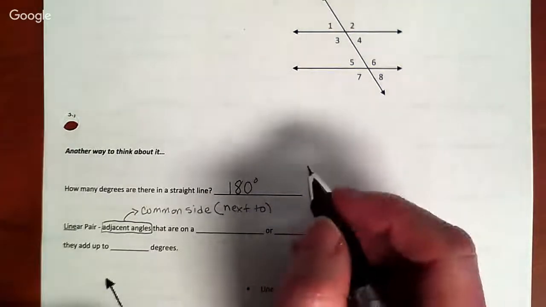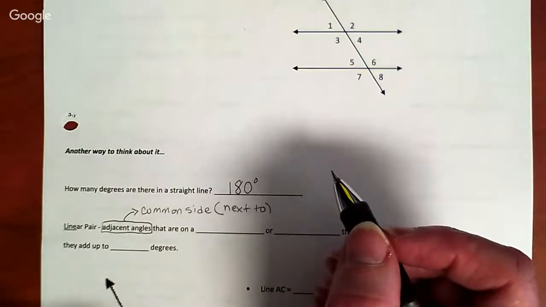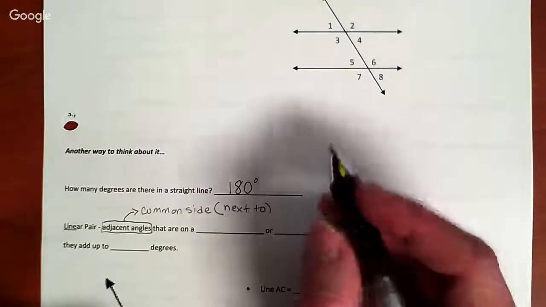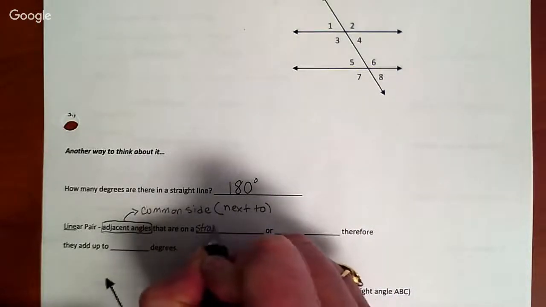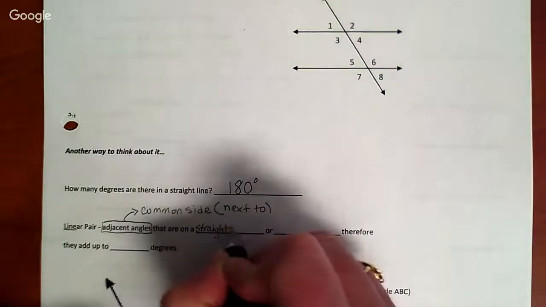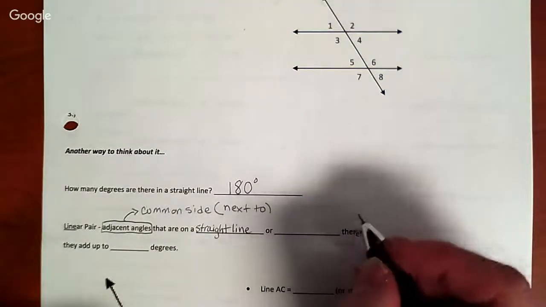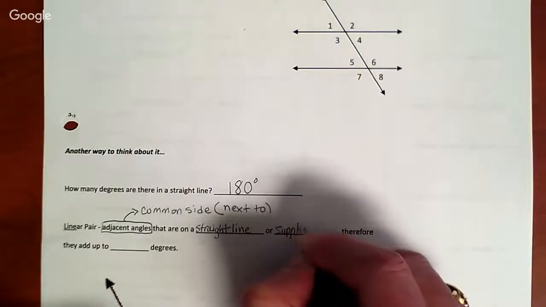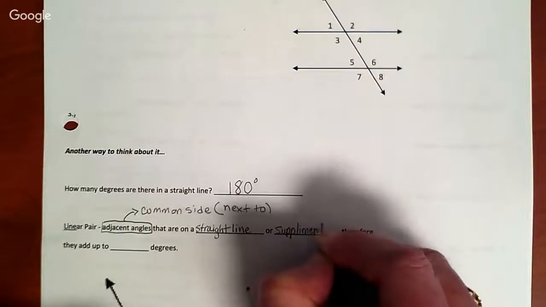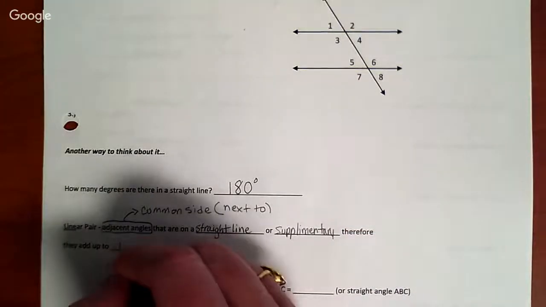Okay, and the linear pair is adjacent angles that are on a straight line. Or supplementary. Therefore, they add up to 180 degrees.